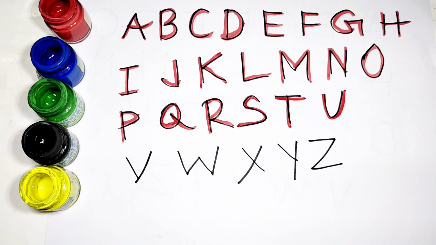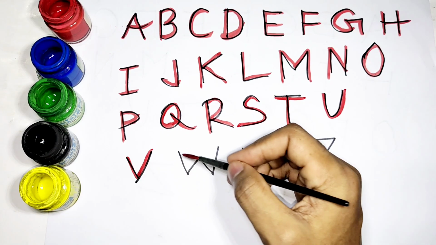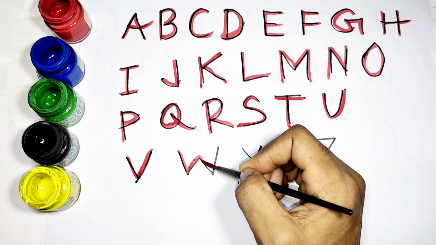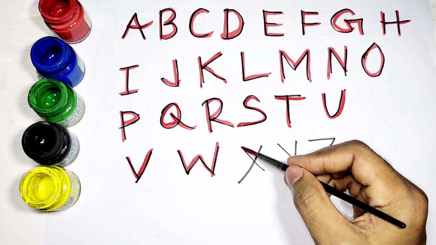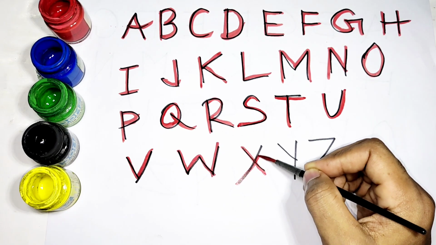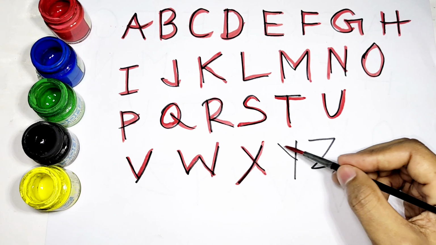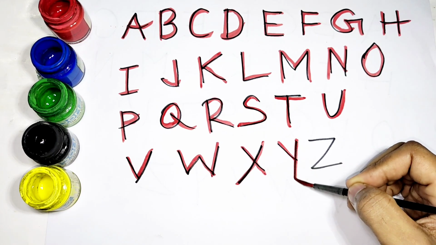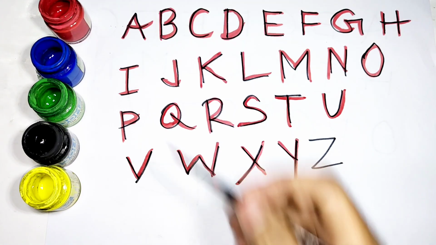Now we draw the alphabet of V. And the next one is W. Now we draw X. The alphabet of X. The next one is Y. And the last one is Z. Today we draw alphabets A to Z.